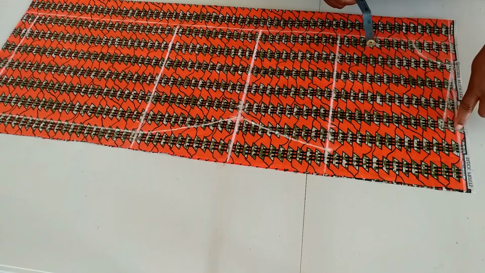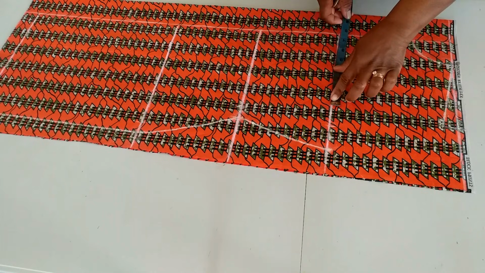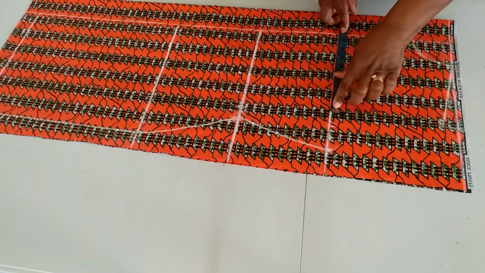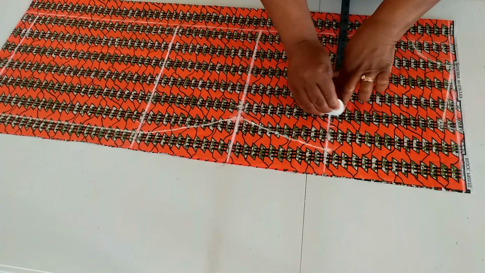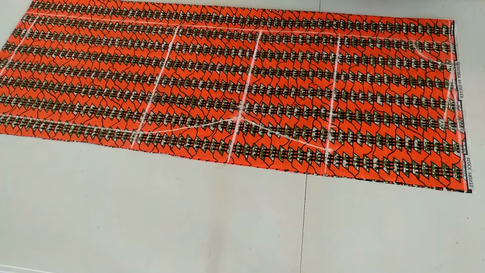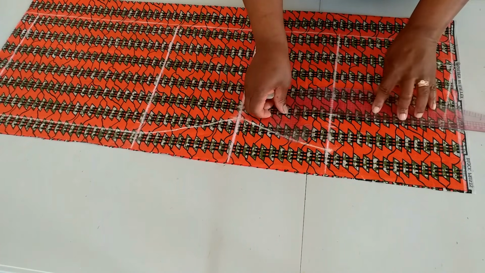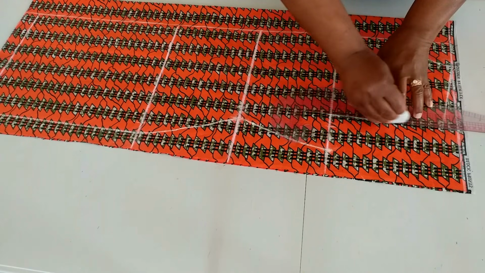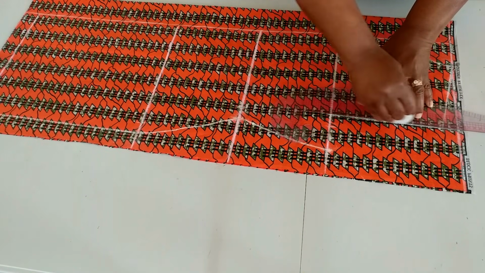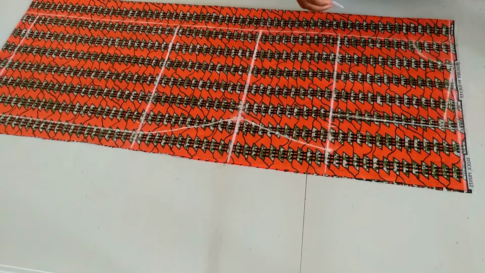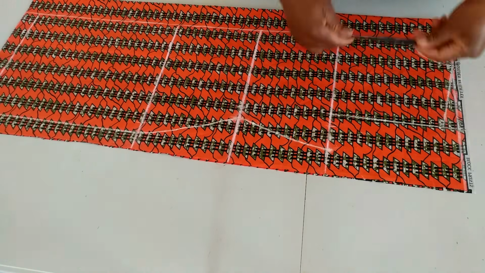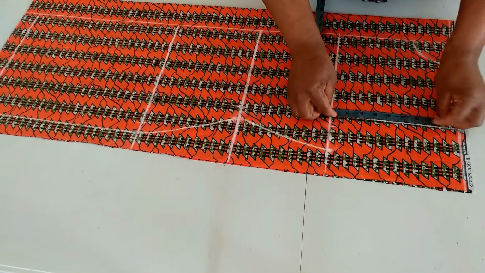The measurement that I have here on the shoulder, I'll mark it here. I'll get the midpoint.